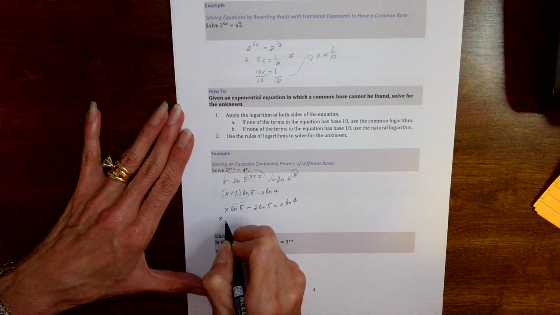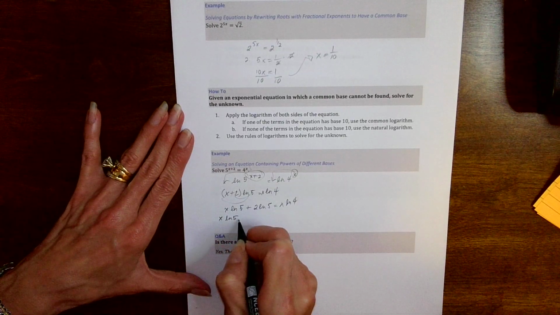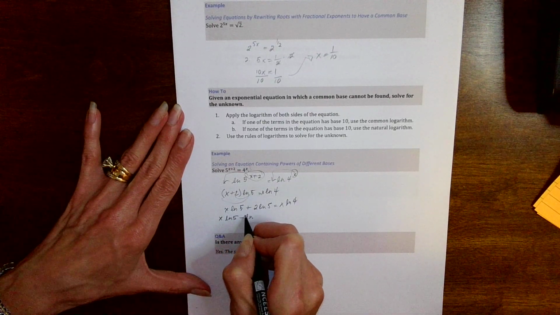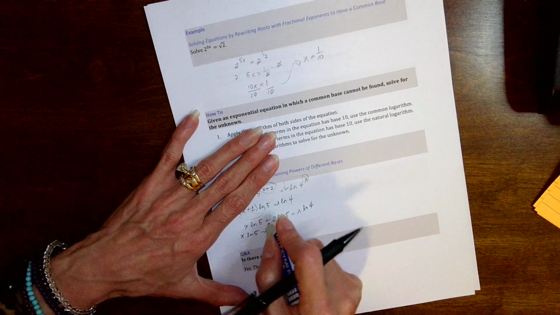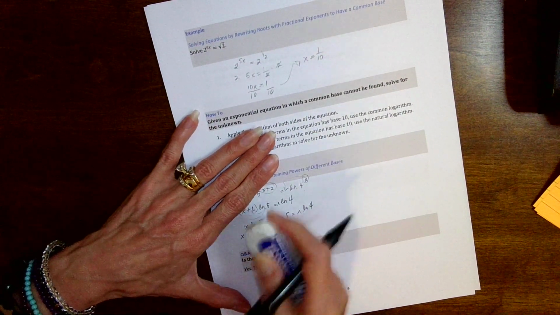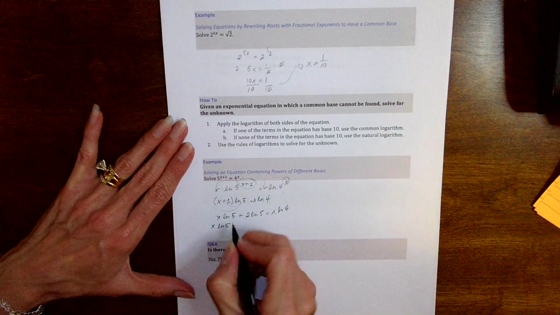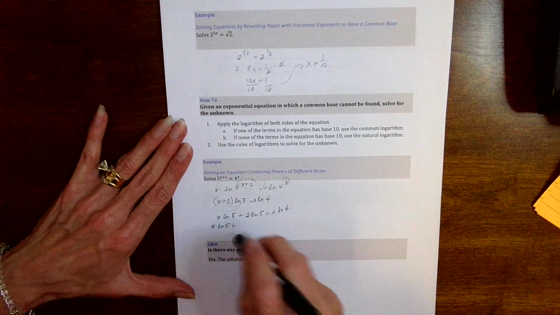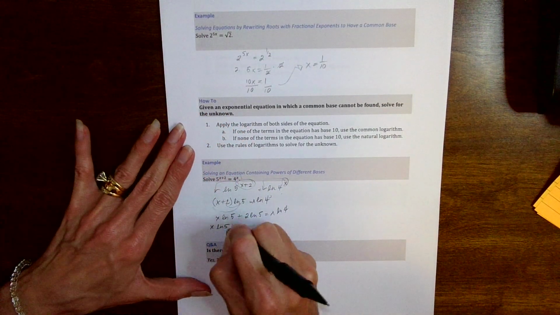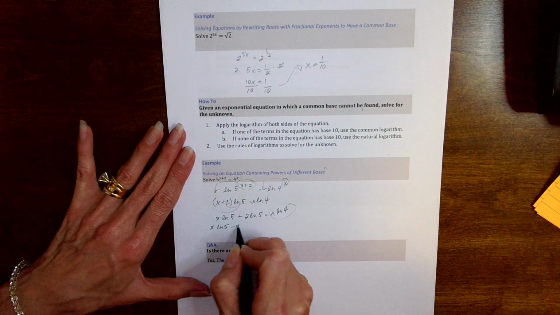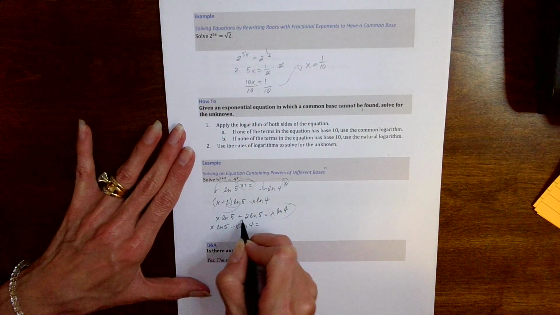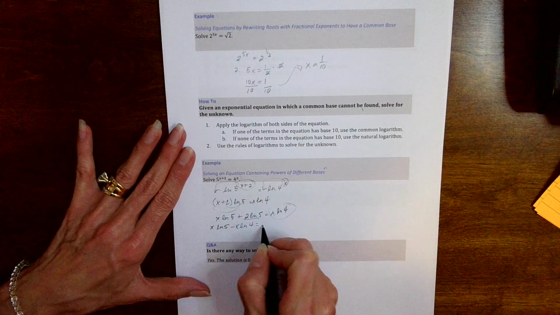So x natural log 5 minus natural x natural. Ugh, boy, my tongue is not working today. I am sorry. That is a minus. That's why I erased it in the first place. So what I'm doing is I'm subtracting this from both sides to get it over here, and then subtracting this to get it over here.